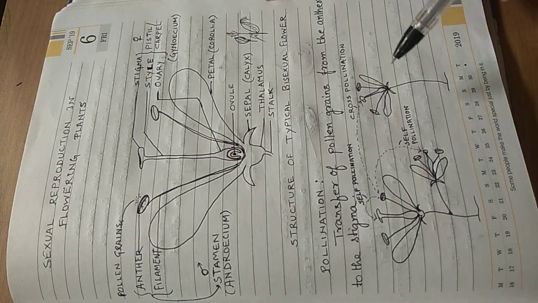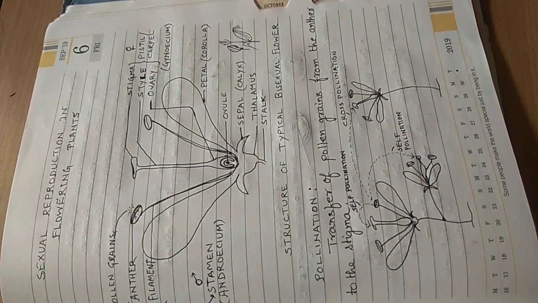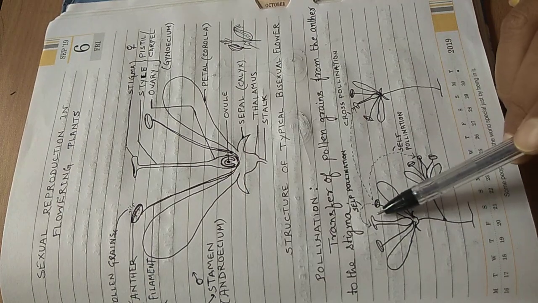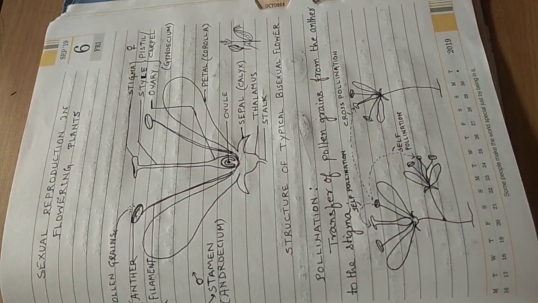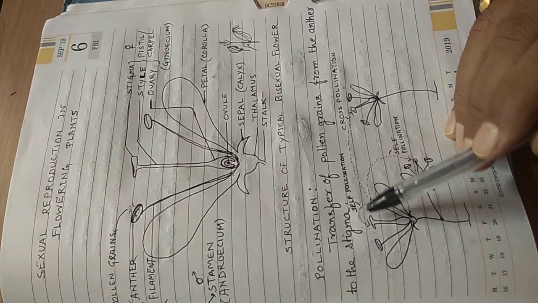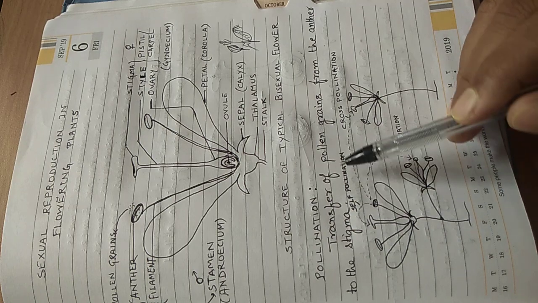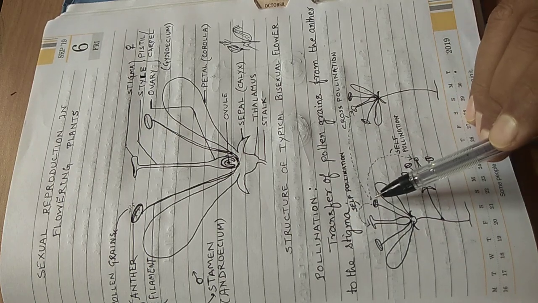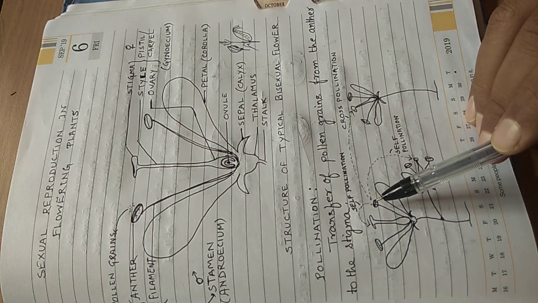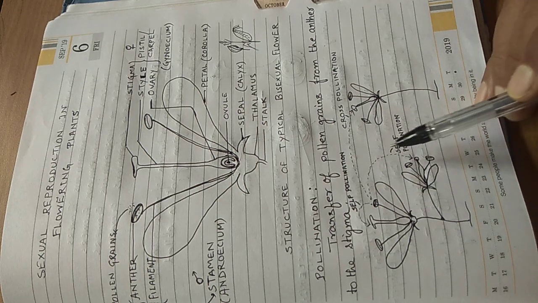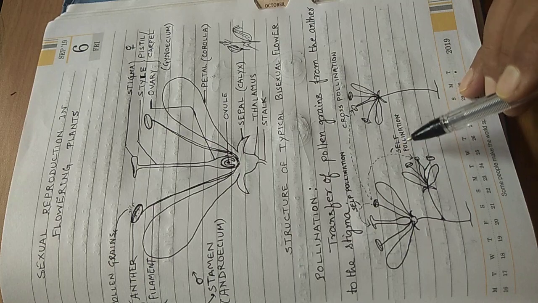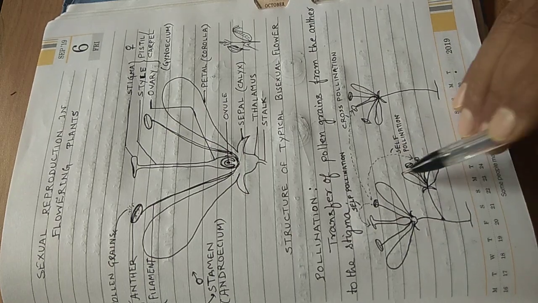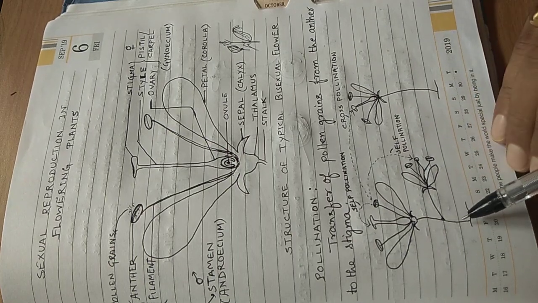Next we come to pollination. What is pollination? Pollination is the transfer of pollen grains from the anther to the stigma. When the pollen grains are transferred from the anther of one flower to the stigma of the same flower, it is called self-pollination. If the pollen grains are transferred from the anther of one flower to the stigma of another flower, but on the same plant, then also it is a case of self-pollination, because genetically the flowers are the same, as they are borne by the same plant.